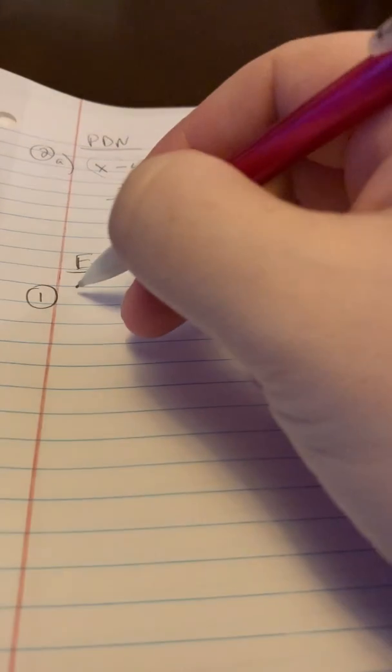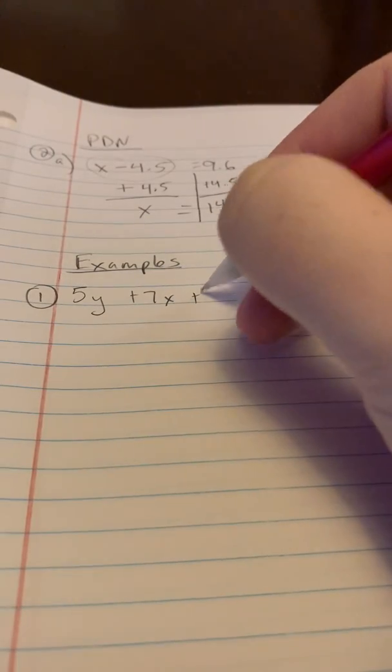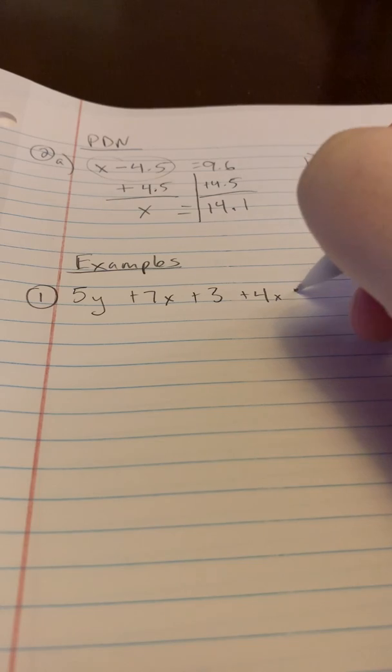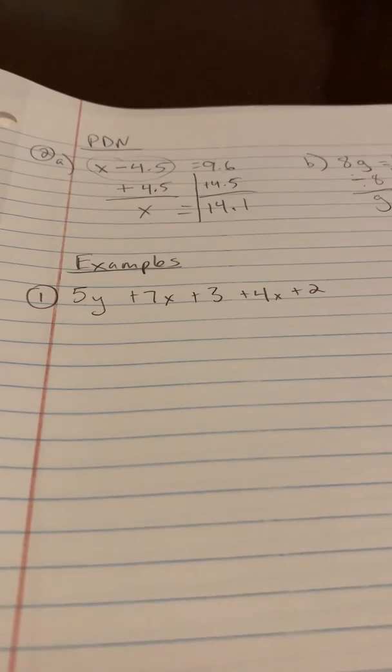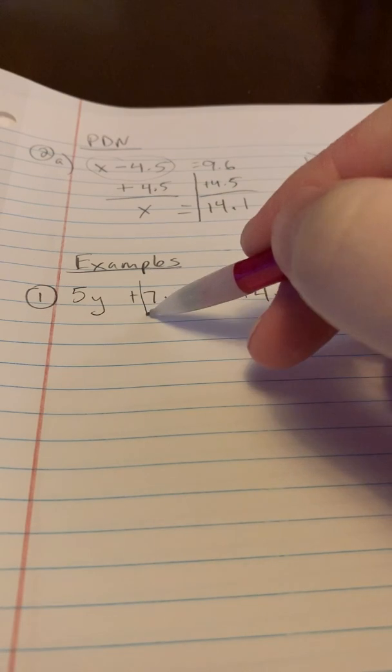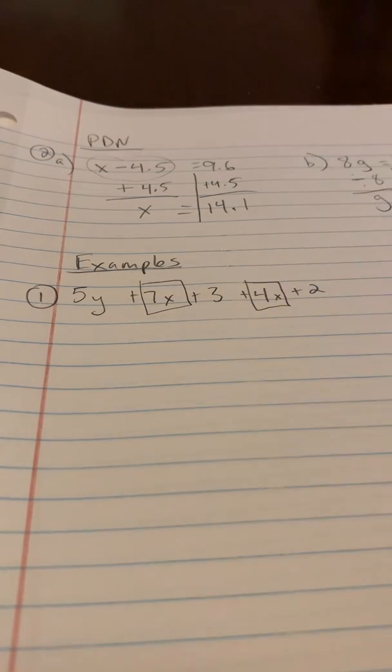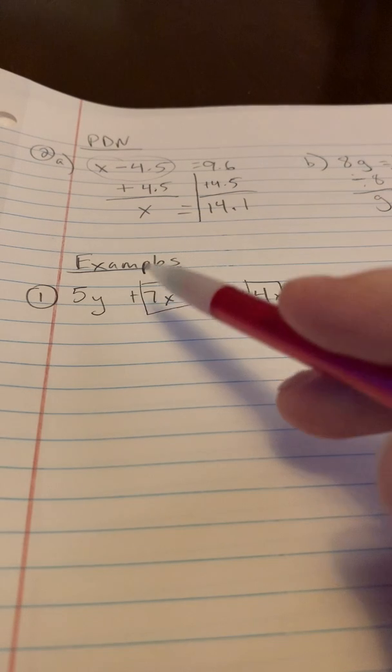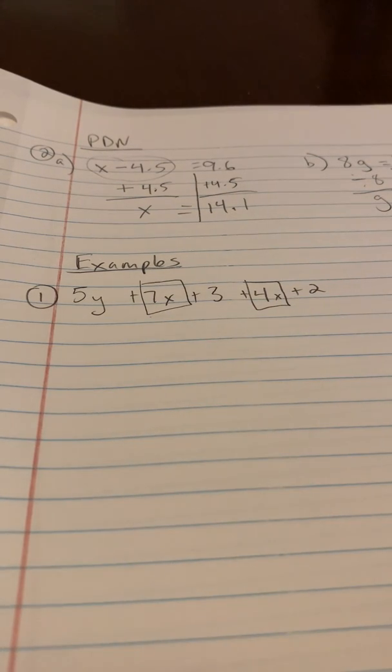Okay, I saw the examples on my computer, so I'm going to go ahead and write down here the examples. I want to be super careful that I'm copying down my examples exactly like they are written on the computer or tablet. It says 5y plus 7x plus 3 plus 4x plus 2. I have to think to myself, what are sets of like terms? The first like terms I see are 7x and 4x. I can combine those because they both have an x. 7x plus 4x is going to give me 11x.